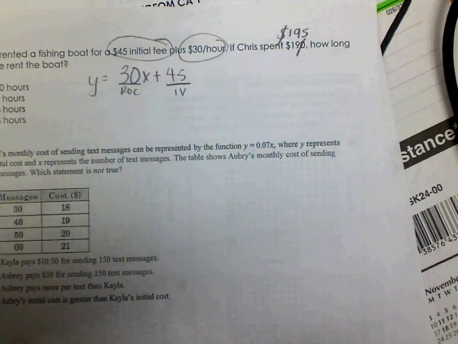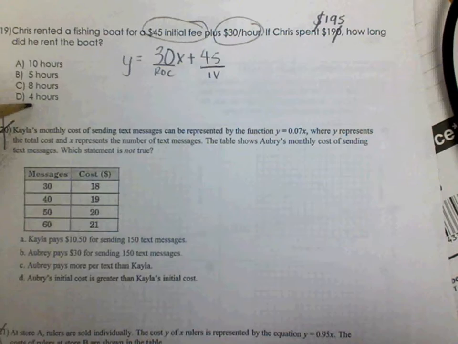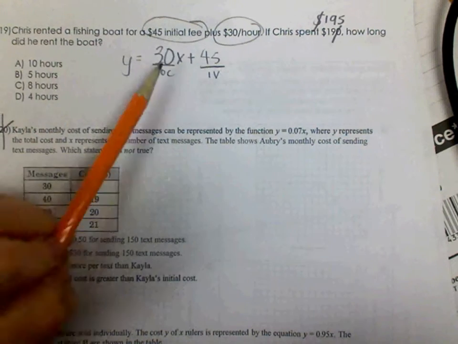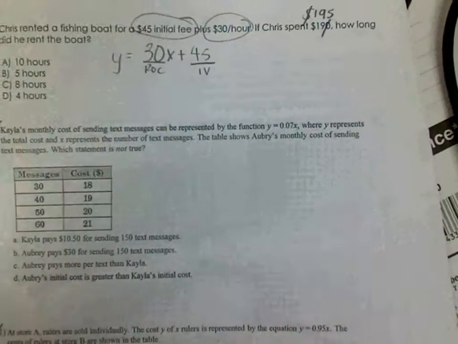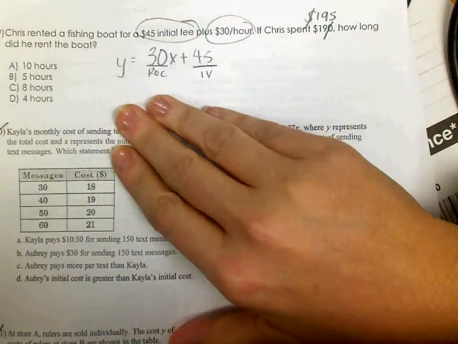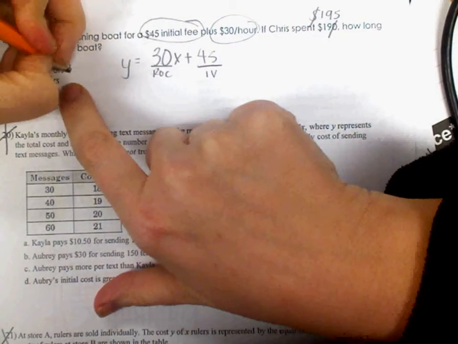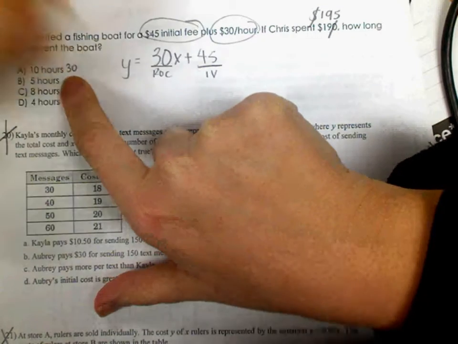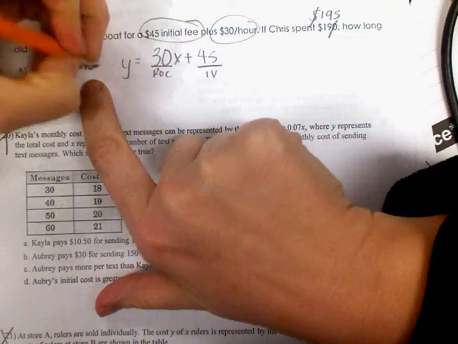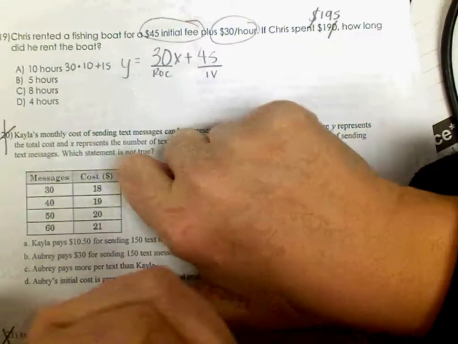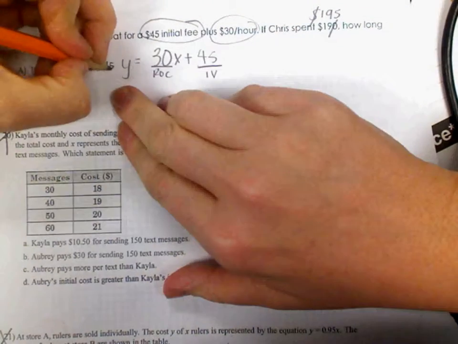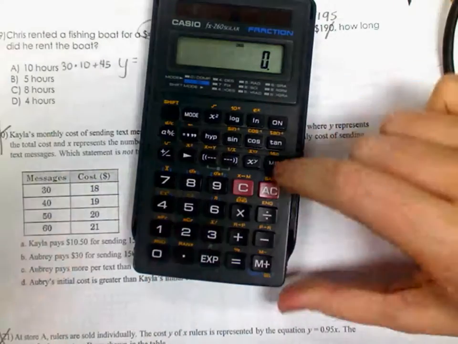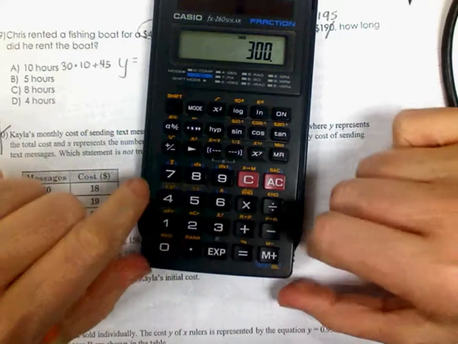Now, let's just do process of elimination to see which one of these is right. So we know it's $30 an hour plus 45, and we know he spent $195. So let's calculate it. For 10 hours at $30 an hour, that would be 30 times 10 plus 45.